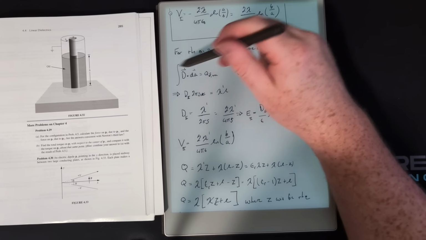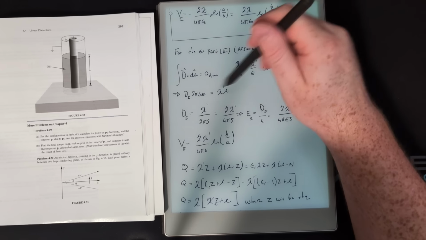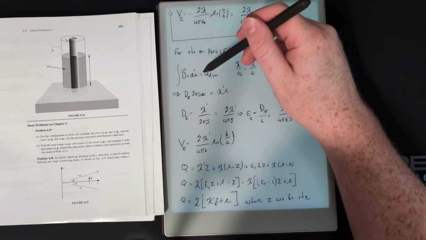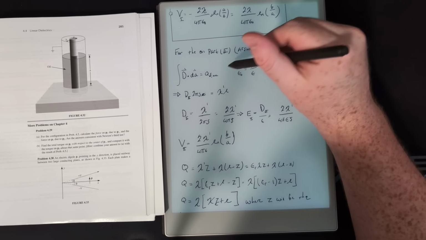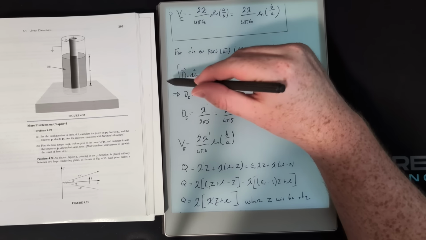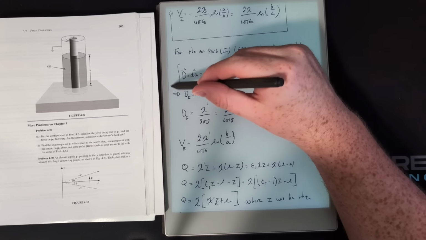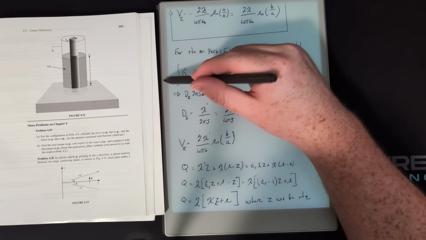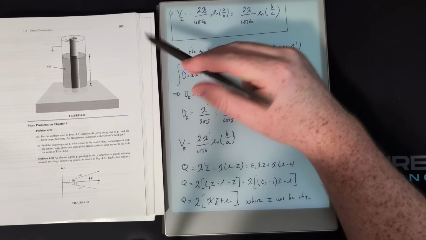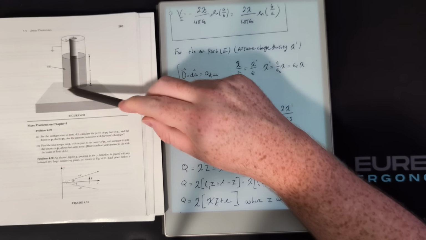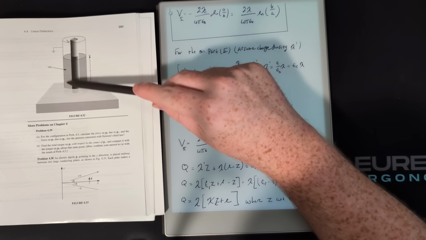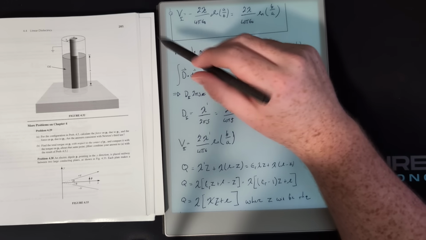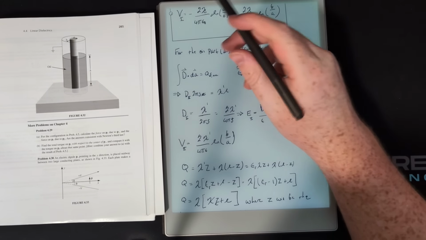Now, for the oil portion, we need to figure out the electric field, but we use the displacement field form of Gauss's law here because we're inside of a dielectric material now. Using Gauss's law here, of course, our Gaussian surface is going to be a cylinder. It's going to encompass the inner tube completely, and it's going to be just in the dielectric itself.